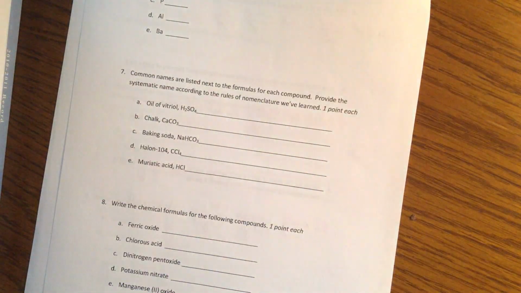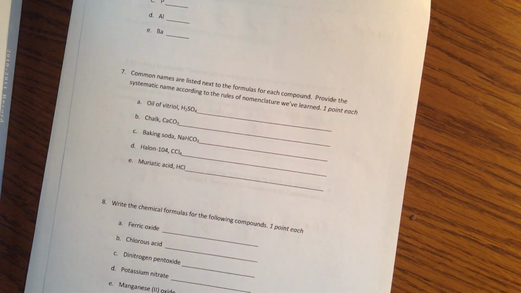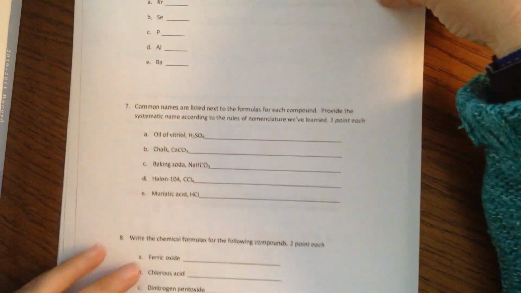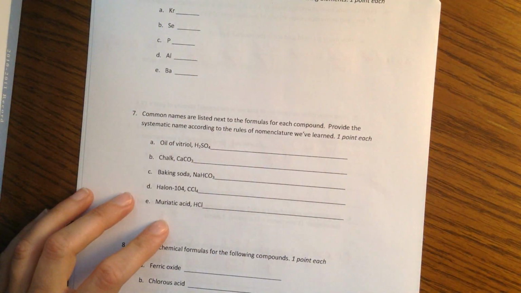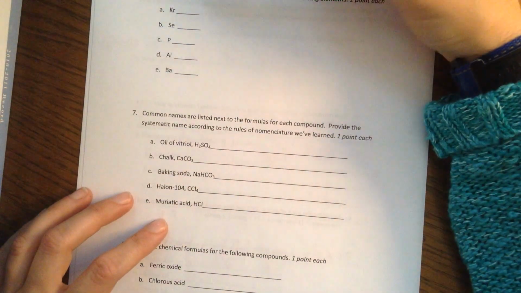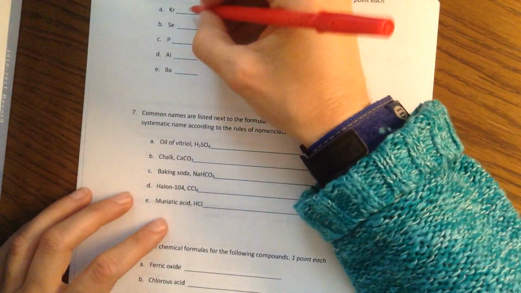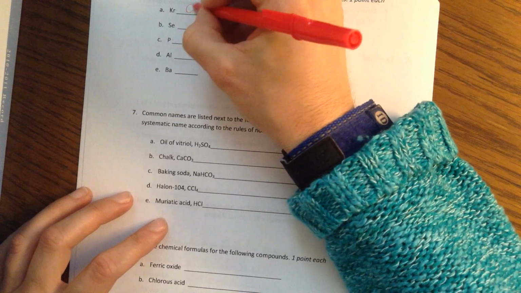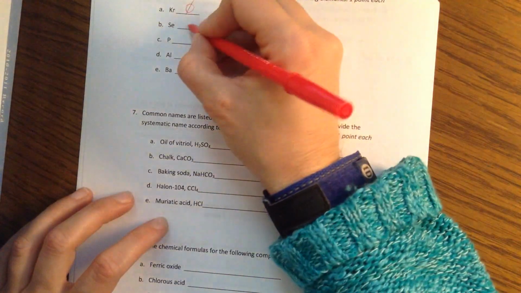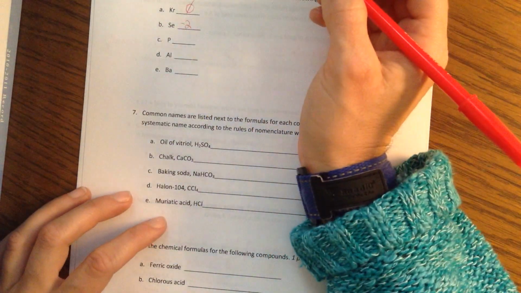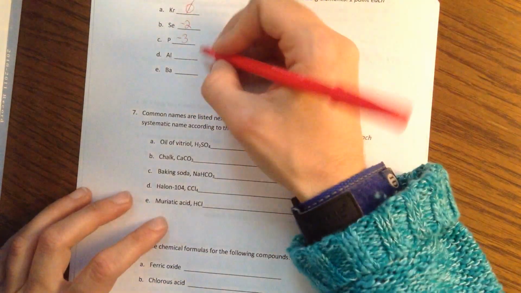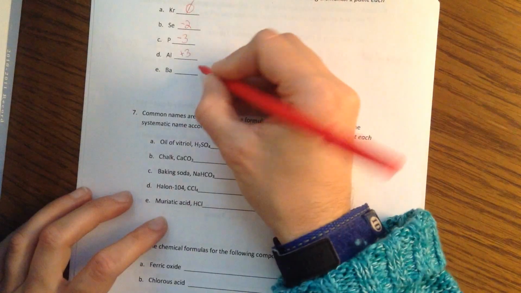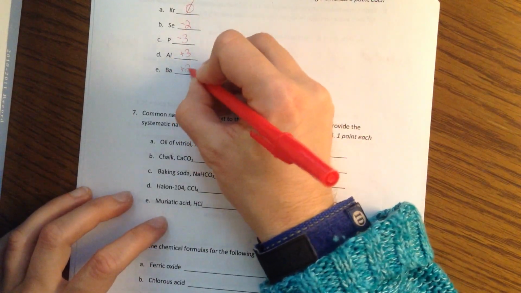All right, let's move on to the next page. Most people did pretty well on this page. I could tell that folks really studied their nomenclature. I was quite pleased when we were grading this section. For number 6, provide charges of the ions if they exist of each of the elements. Well, krypton's a noble gas, it's 0. Selenium is a chalcogen, -2. Phosphorus, -3. Aluminum, +3. Barium, alkaline earth metal, +2.